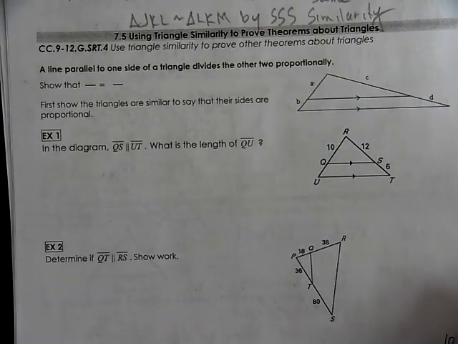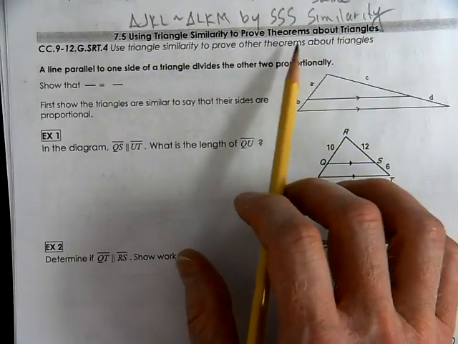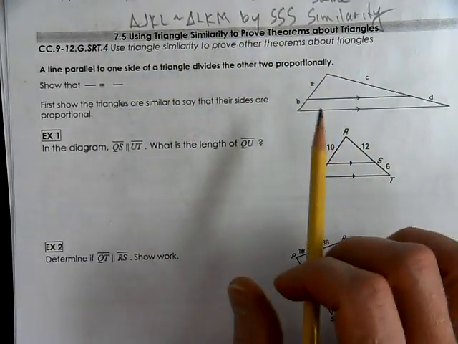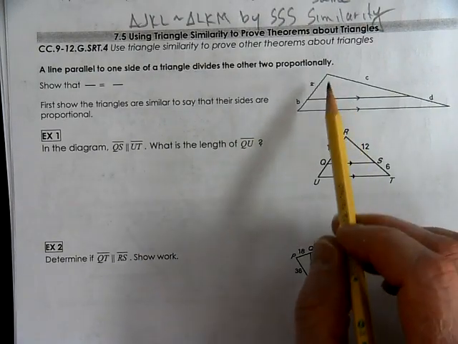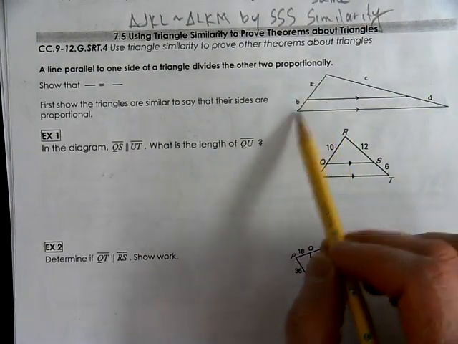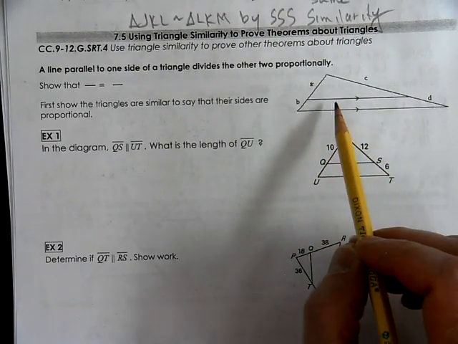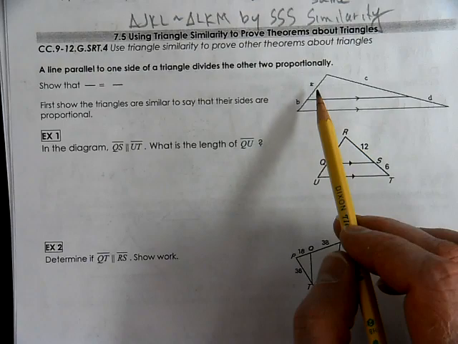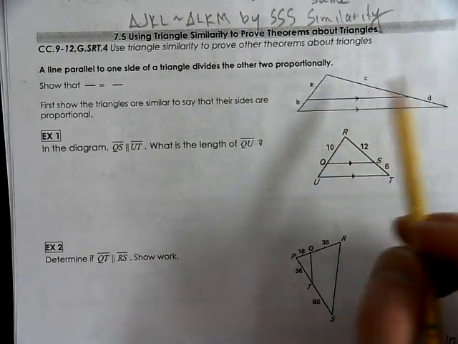This is Geometry 7.5. We're going to use triangle similarity to prove some theorems about triangles. The one that we're discussing here is if a triangle has a parallel side that goes through it. It's not necessarily a mid-segment. It's not necessarily touching the midpoint of both sides, but it is parallel.